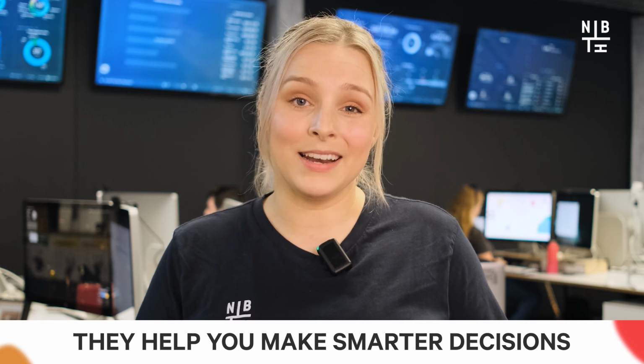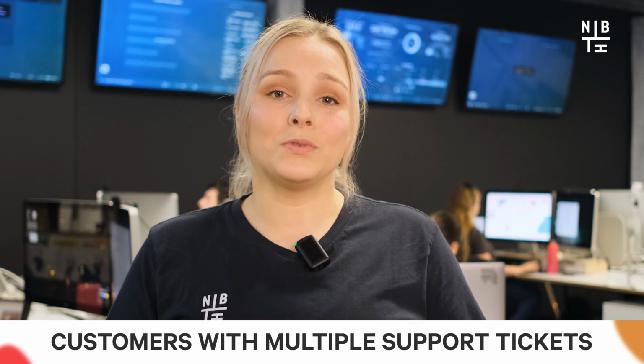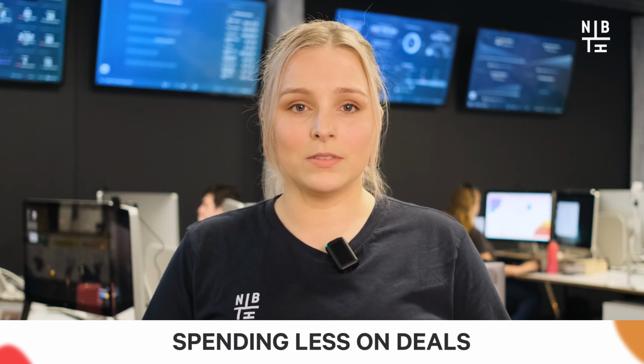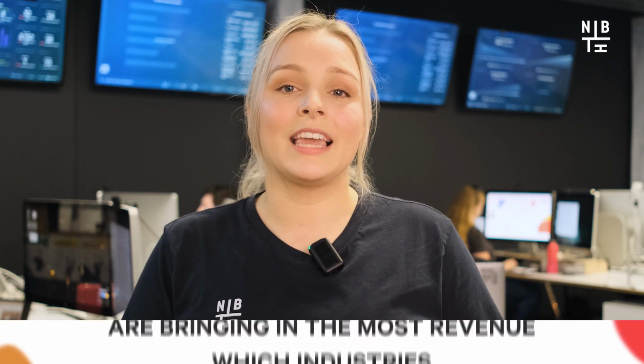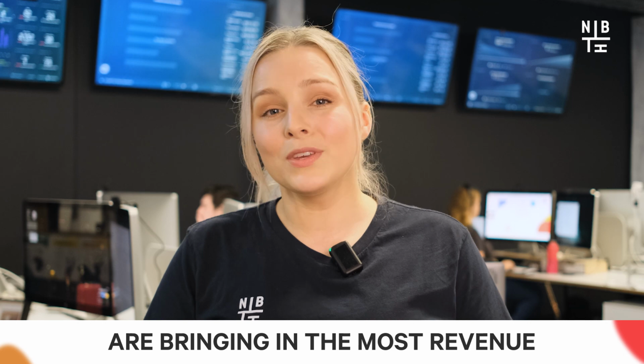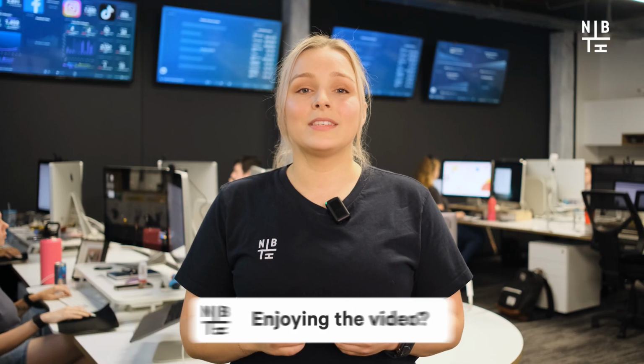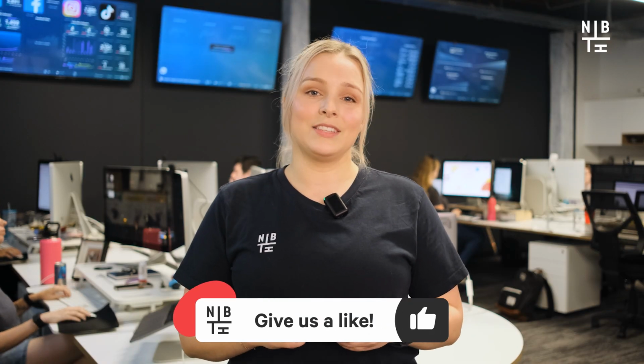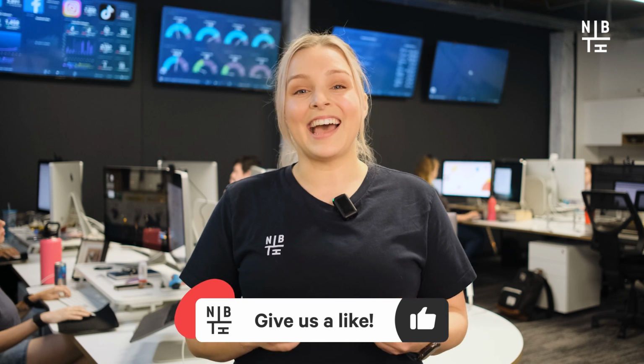The beauty of these reports is that they help you make smarter decisions. Imagine being able to spot trends like customers with multiple support tickets spending less on deals, and then using that insight to improve your processes. Or maybe you want to see which industries are bringing in the most revenue, so you can focus your efforts there. Cross-object reports give you the power to dig into these questions and find answers that actually move the needle for your business.